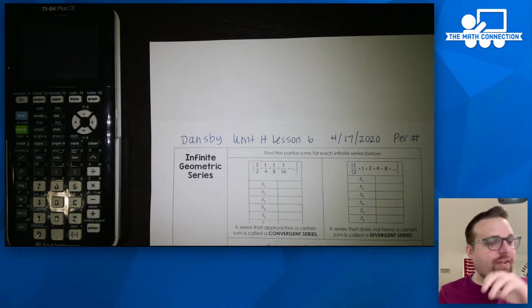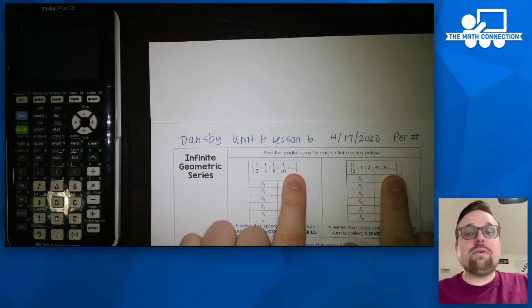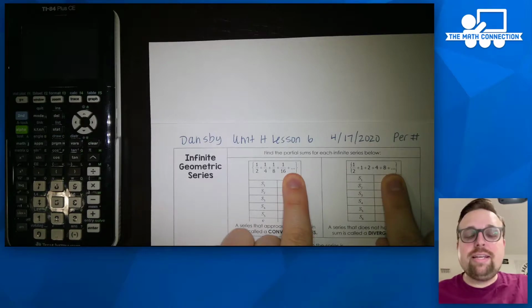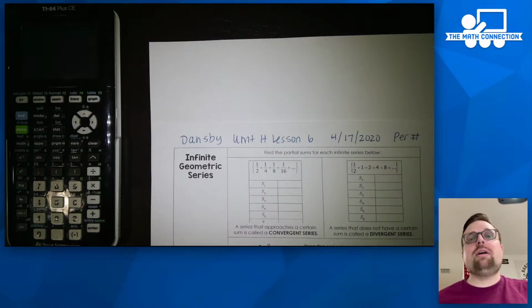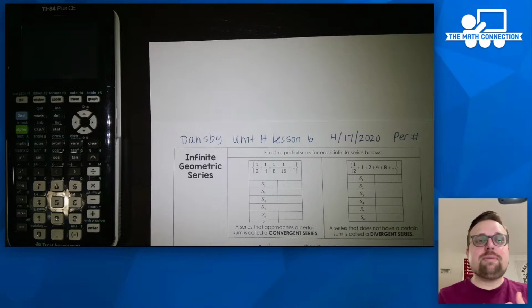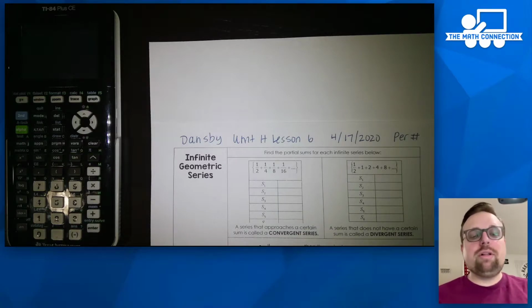So let's look at an infinite geometric series. There's actually two examples given here, and the first thing I want to point out is that this ellipsis symbol, this dot dot dot at the end of the sequence, tells me that this is infinite because it goes on and on and on. It's not a finite sequence or series where it stops at a certain number. It just goes on forever. The difference here is going to be in the r value, and we'll explain why.